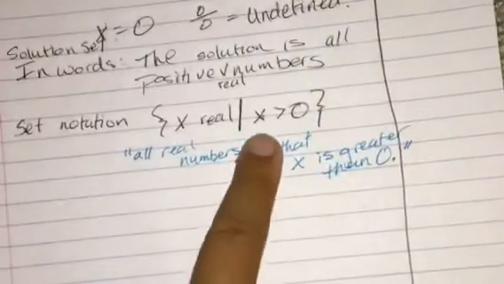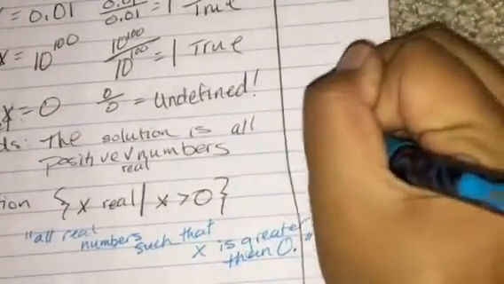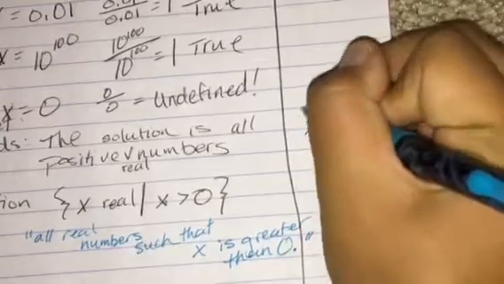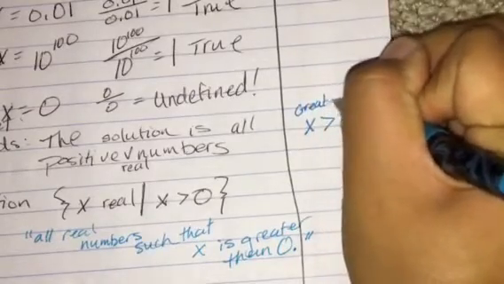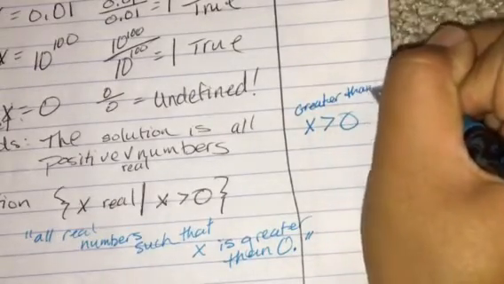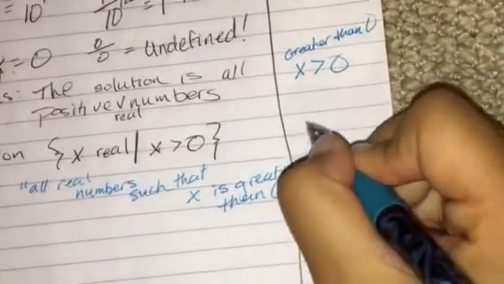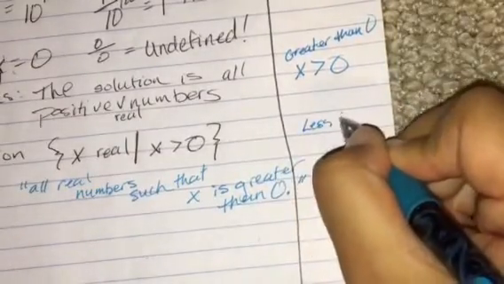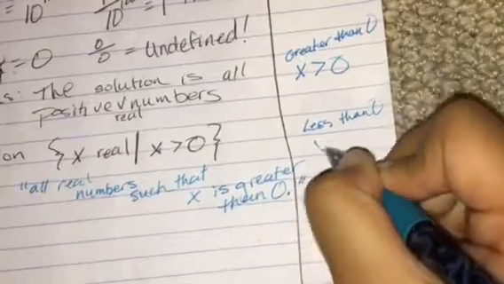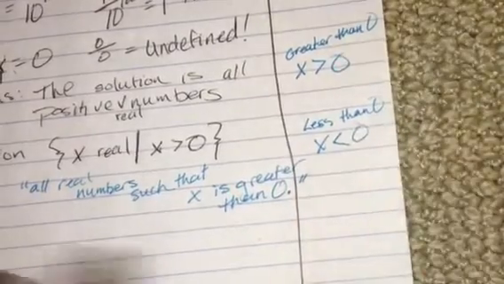So I'm going to put in a little note. x is greater than 0, and then over here is less than 0. As an example, x is less than 0.